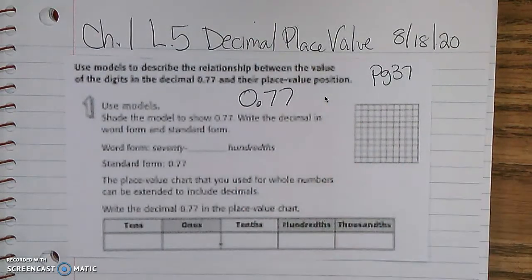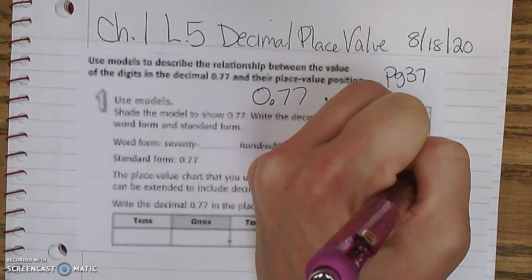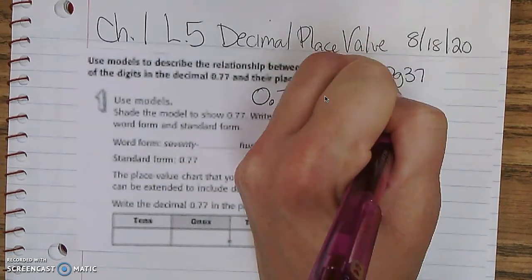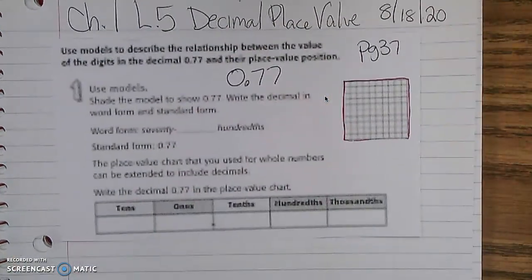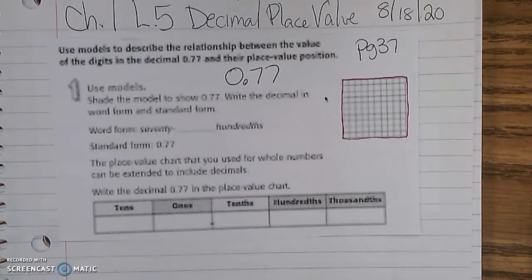And we have to remember when we're working with decimals and fractions that what one whole equals can change. So in this case, one whole is this flat, what we call a flat. This flat equals one whole, and it's a base 10 block. And it's asking us to first shade to show 77 hundredths.